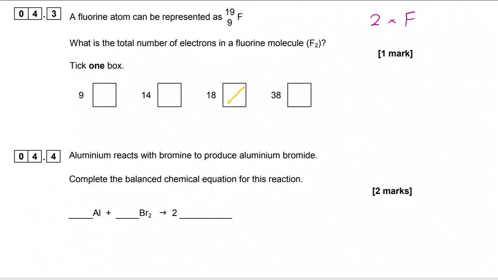4.4, aluminium reacts with bromine to produce aluminium bromide. Complete the balanced equation. Now to do this, you've got to know what the formula of aluminium bromide is. And we can use the periodic table to help us. Aluminium is in group 3. That means it will lose 3 electrons to get a full outer shell, which means aluminium ions have a charge of +3. Bromine is in group 7, which means it will gain 1 electron to get a full outer shell. So bromine ions have a charge of -1.